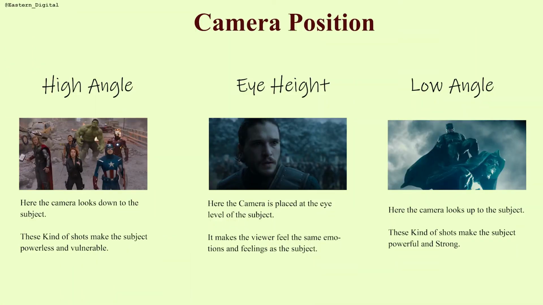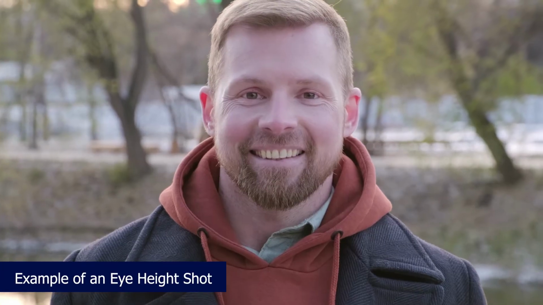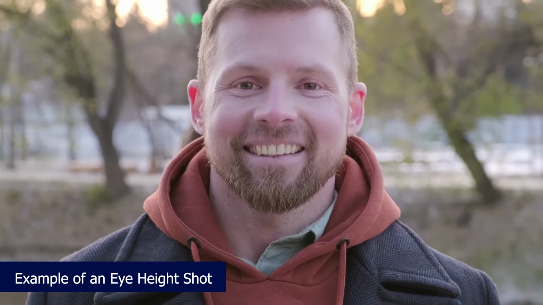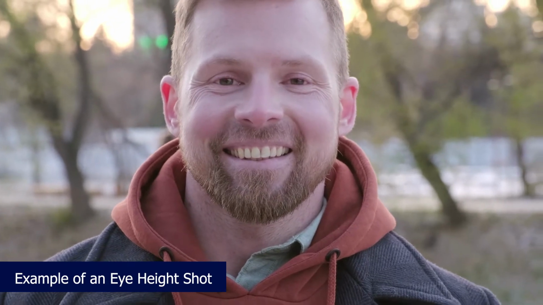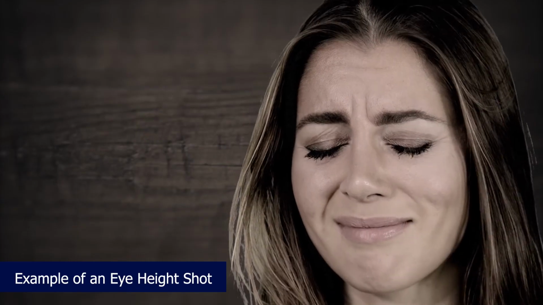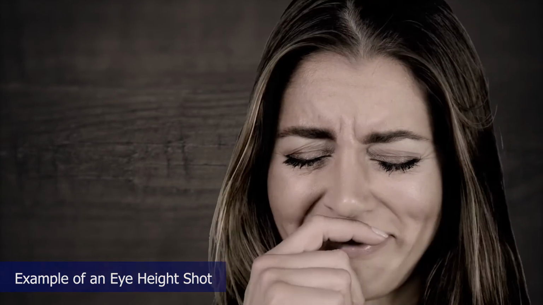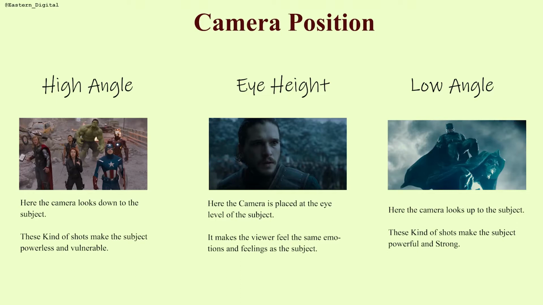Here the camera is placed at the eye level of the subject, which allows the audience to feel the same emotion as the subject is feeling. In this way, your audience can feel more connected to the subject and more emotionally involved with the subject.